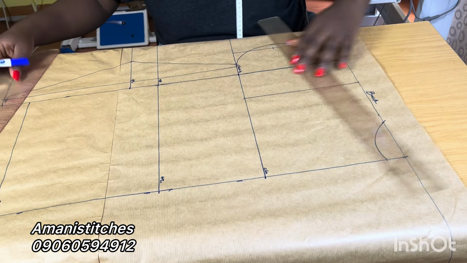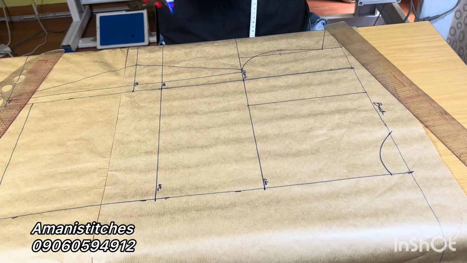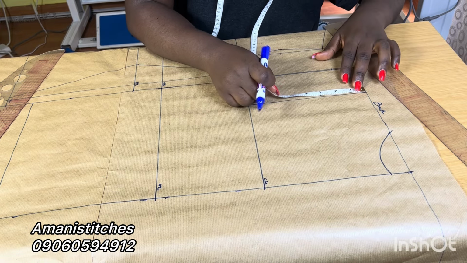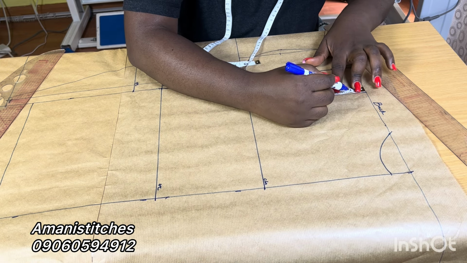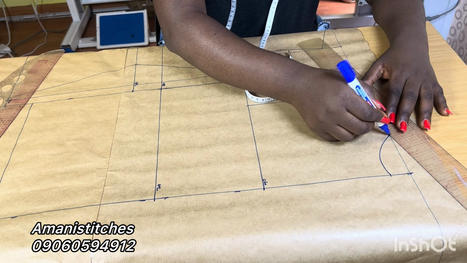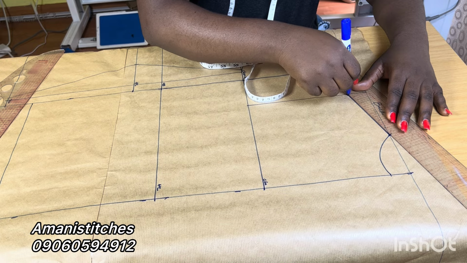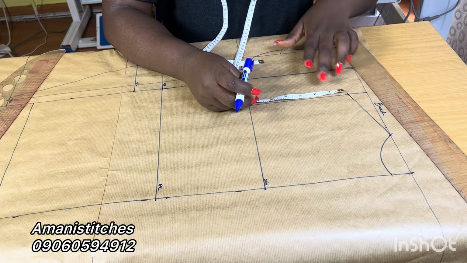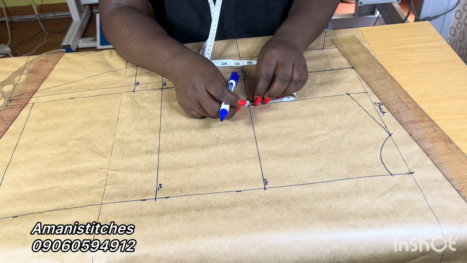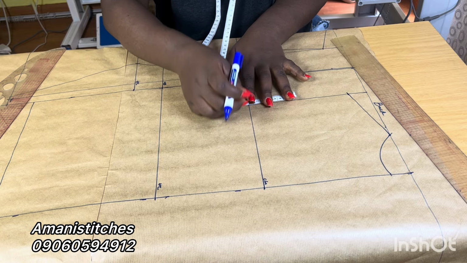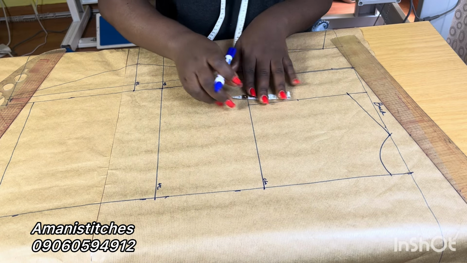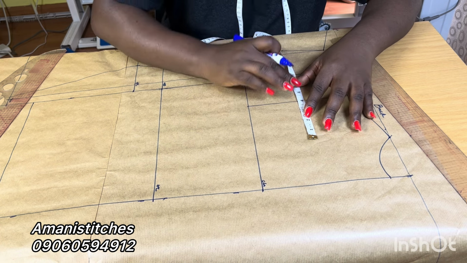So for the shoulder slope for the back, we come down by 1.2. For the front it was 1.5, for the back 1.2. This is a standard, it works for everyone. Now let's get our slope. We divide the shoulder line into 2, get the midpoint, and go in by 0.5 inches.